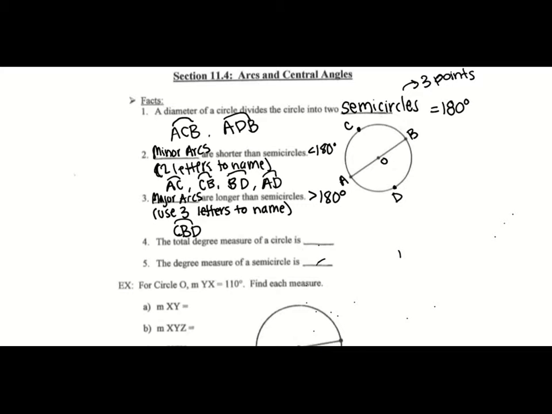So another example of a major arc, we could have BDC. And I'm going to just move this point D over a little bit, just so you can see more that it is a major arc. It's not a straight line across that other way. CDB right here is our major arc that we're talking about. Okay, so I'll erase that line.